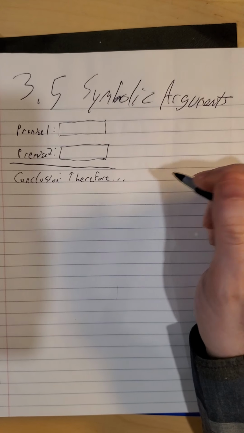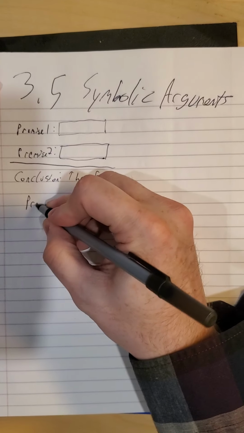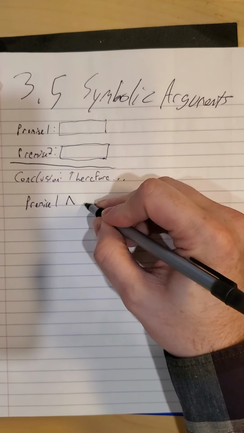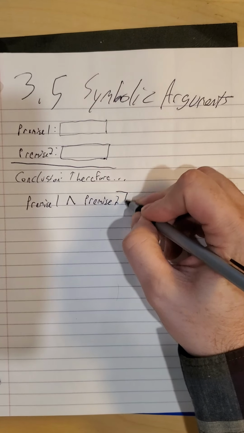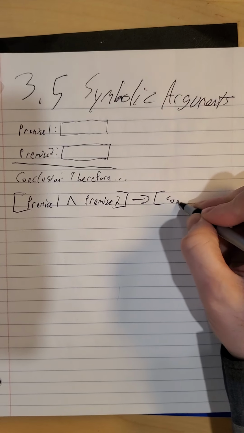Therefore, blank. The basic setup of this is premise 1 and premise 2, then conclusion.